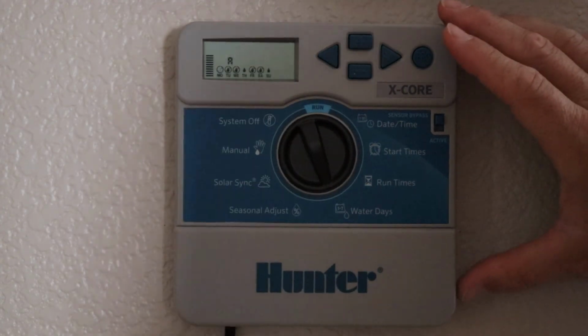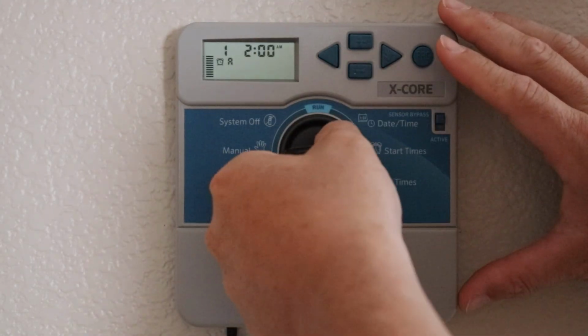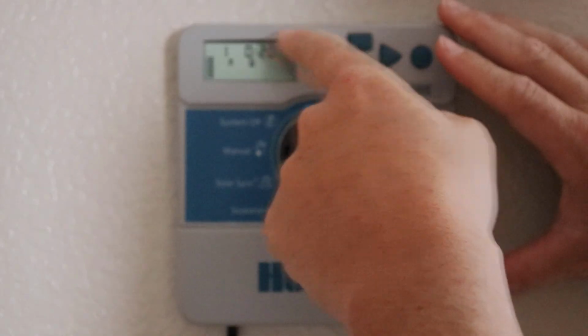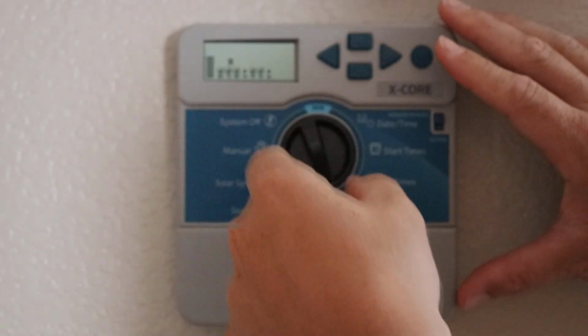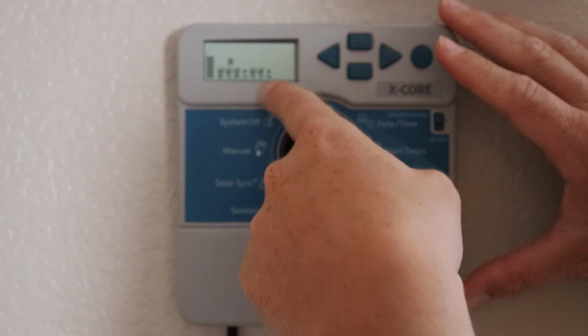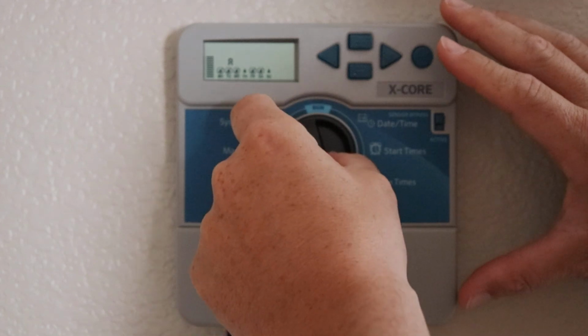So now we have set our start time. Let's go back up. Start time is 2 a.m. Run time is, you know, how much time we put for each zone. Water days we've set to where only Thursday and Sunday is on because our address ends in 7331.